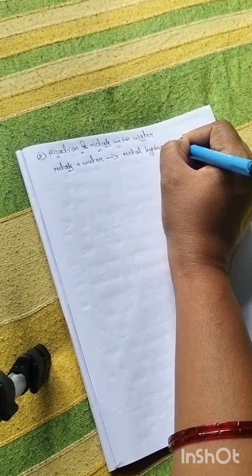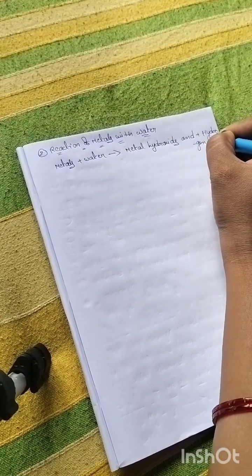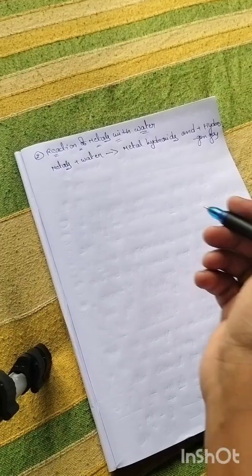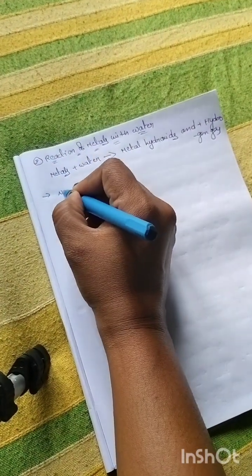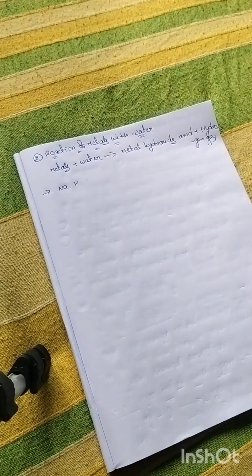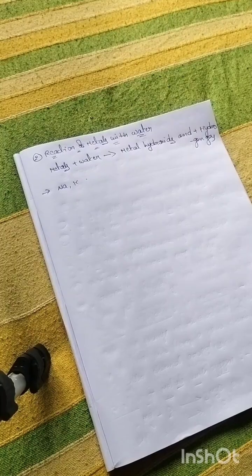Metals react with water to give metal hydroxides and hydrogen gas. This is the basic chemical reaction. Here the examples are sodium and potassium, which react violently with water. Why? Because among all the metals, sodium and potassium are the most reactive metals.